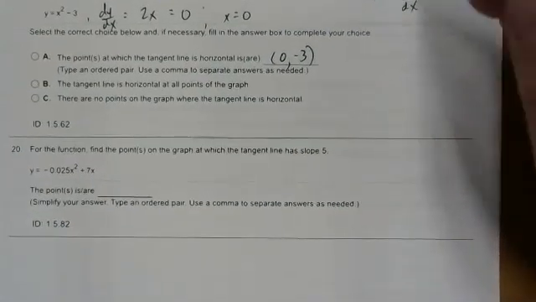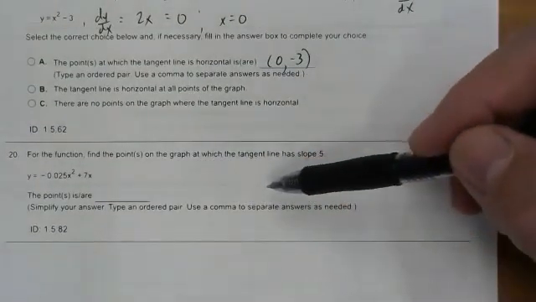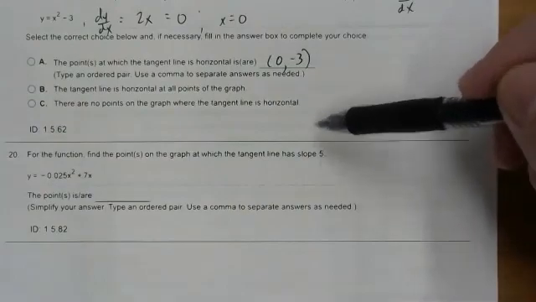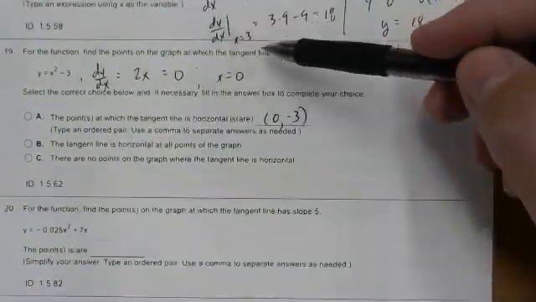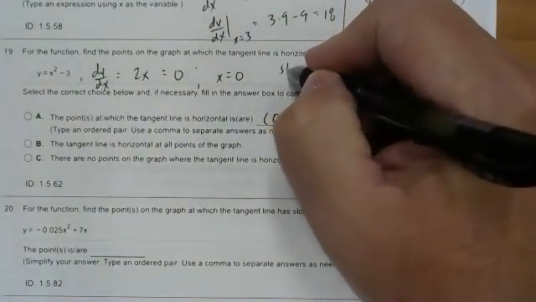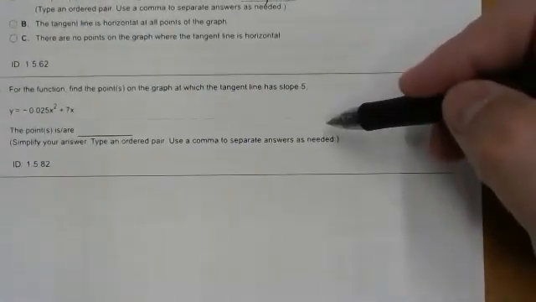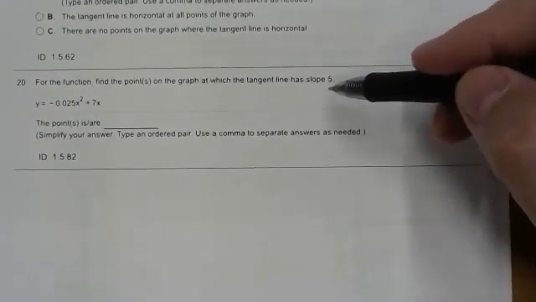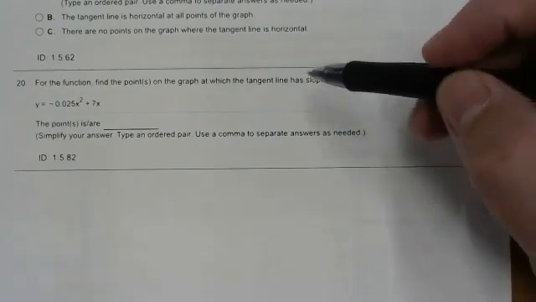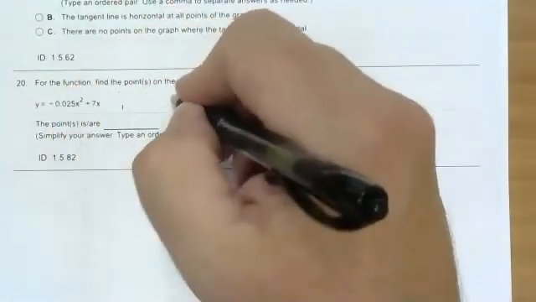Number 20 is similar, but they say for the function, find the points on the graph where the tangent line has a slope of 5. Horizontal slope up here meant slope of 0. Same kind of problem here, except now we want to set the slope equal to 5. So we're going to take the derivative of this function.